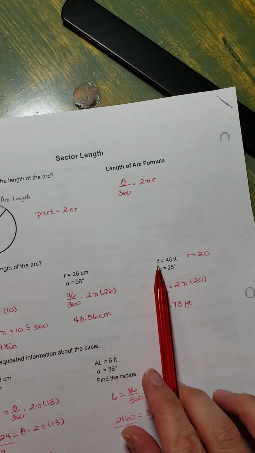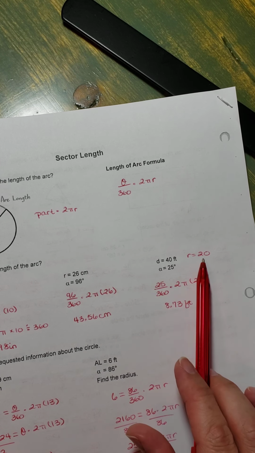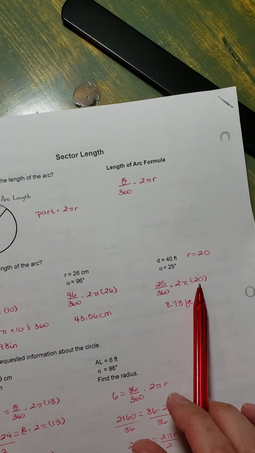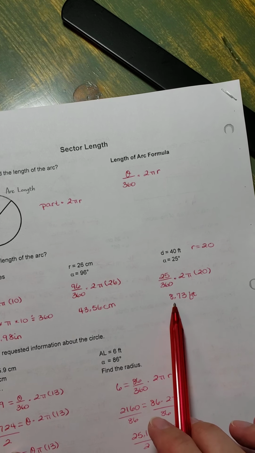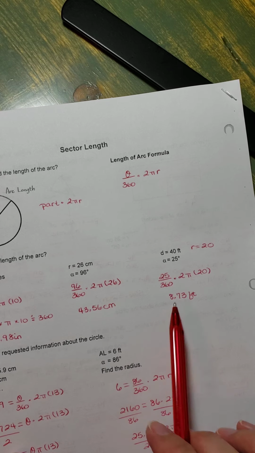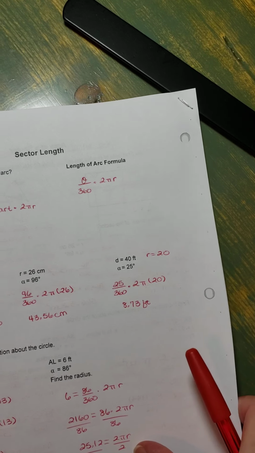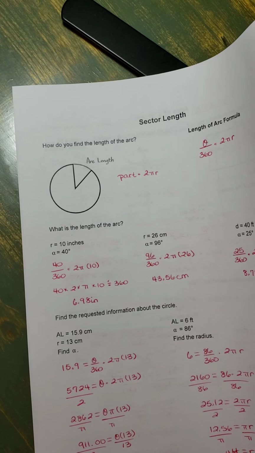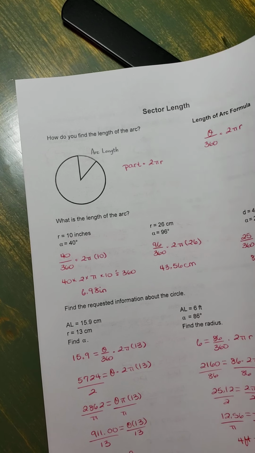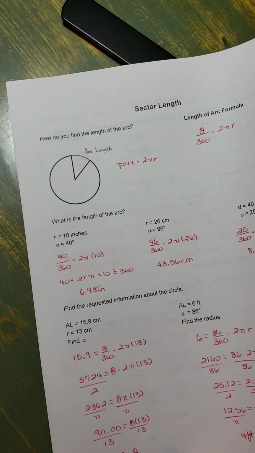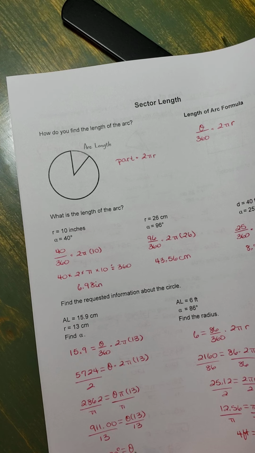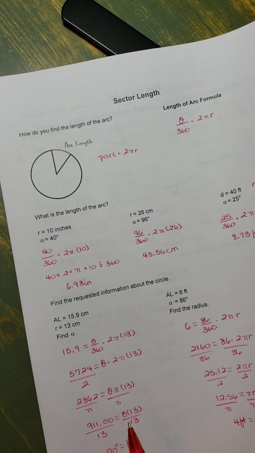Last example, again, notice I gave you the diameter. We have to find the radius, so we change that to 20. Plug all this into your calculator, you get 8.73 feet. As with sector area, with arc length, I can ask you to go backwards. If I give you the arc length and one piece of the information, find the missing piece.